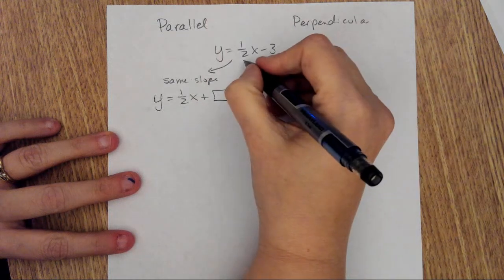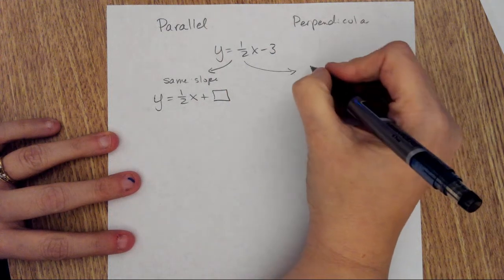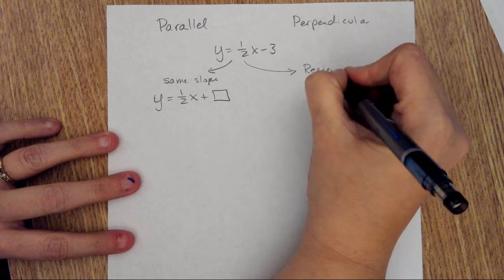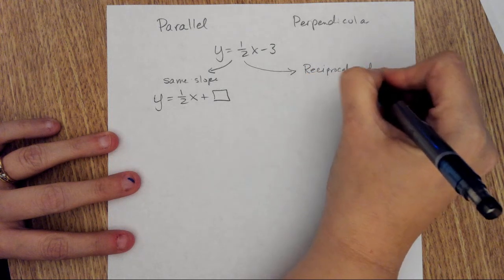Now, I might also be asked to find something perpendicular. If I do, the slope has to be reciprocal and opposite.